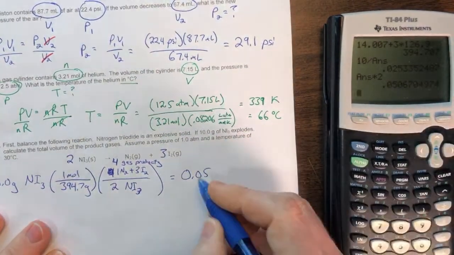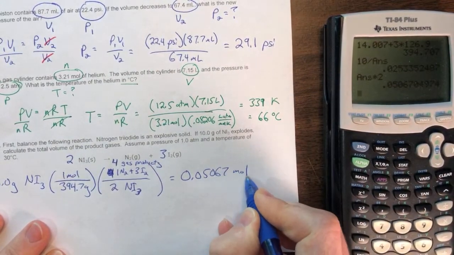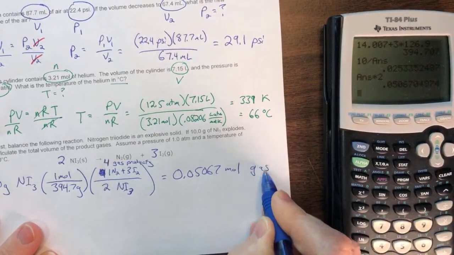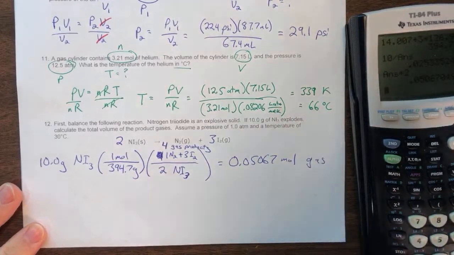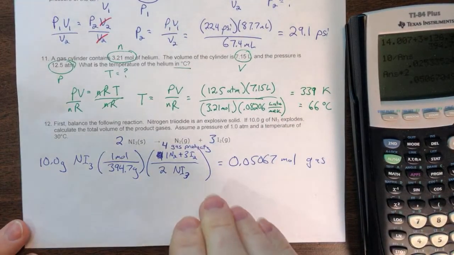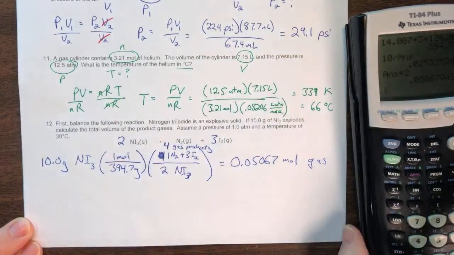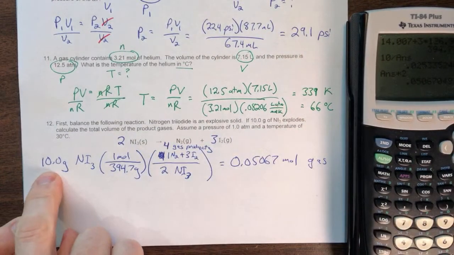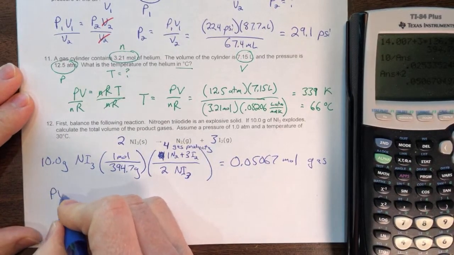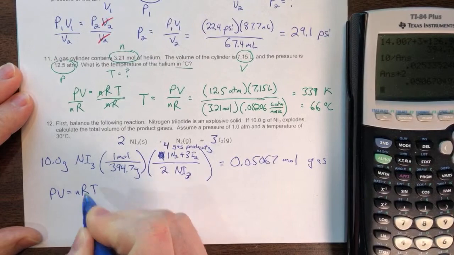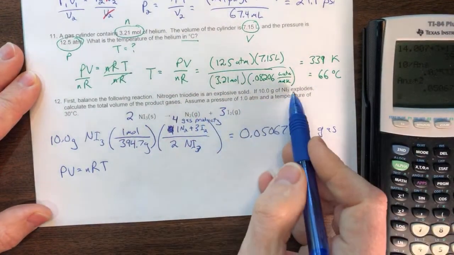0.05, and let's just keep some numbers here, 0.67 moles of gas. The last step now, so this is kind of the opposite of what you guys did in your lab before. You use your ideal gas law to figure out moles and then your moles to figure out grams. Now, in this case, we're doing the opposite. We're going from grams to moles of gas, and now moles of gas to the ideal gas law. And so we have PV equals nRT, solving for now the volume, right?